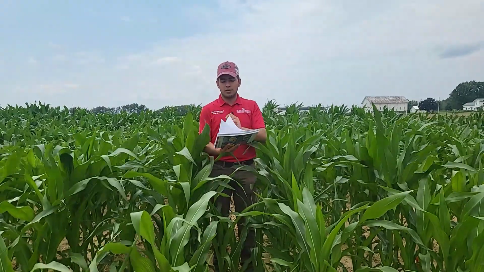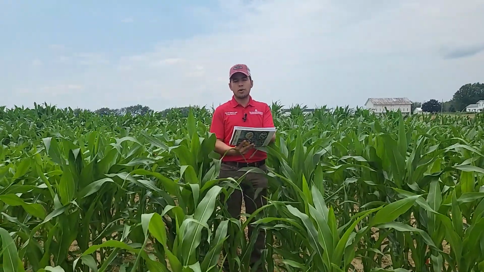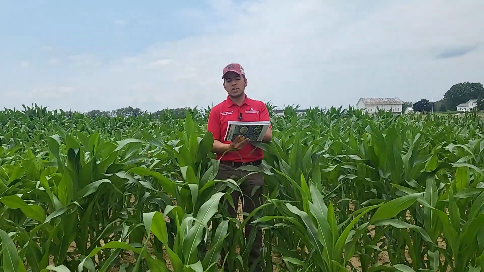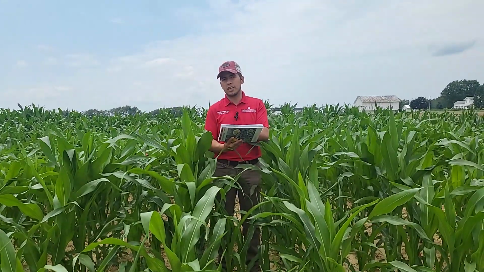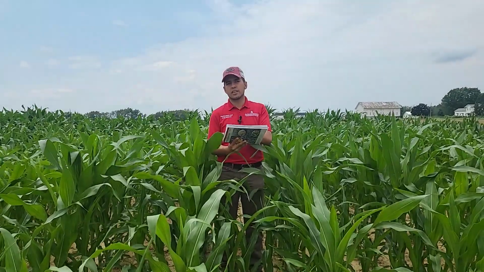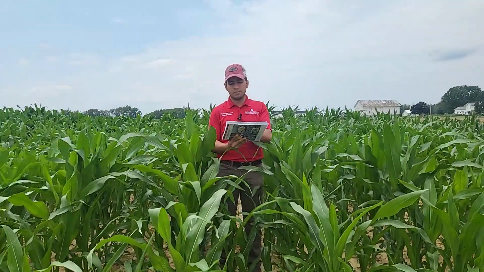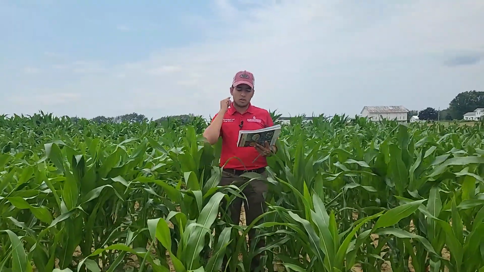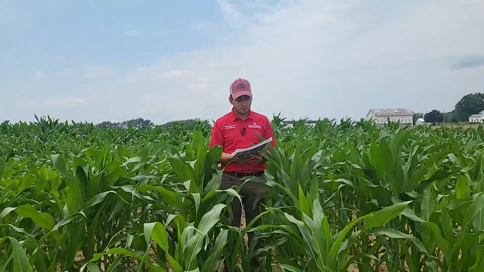As of Monday this week, we had about 996 cumulative growing degree days calculated starting at planting. So we are getting close to that 1,000 mark.